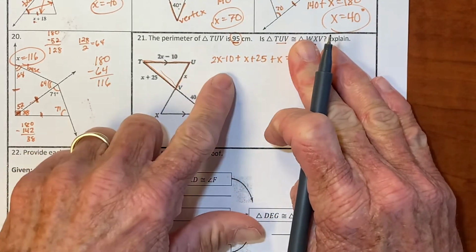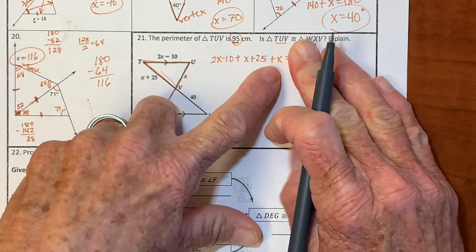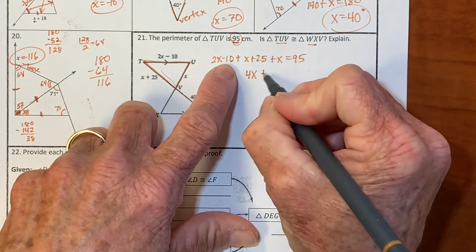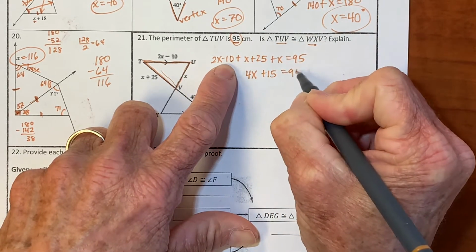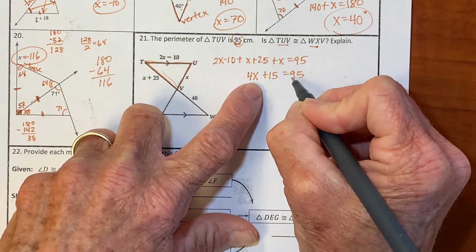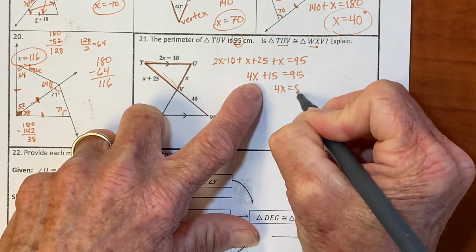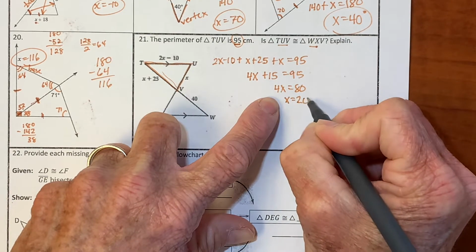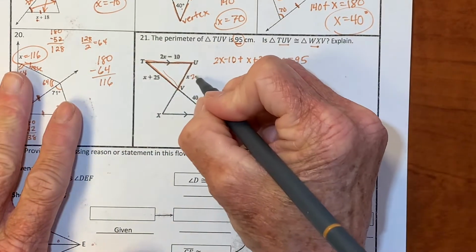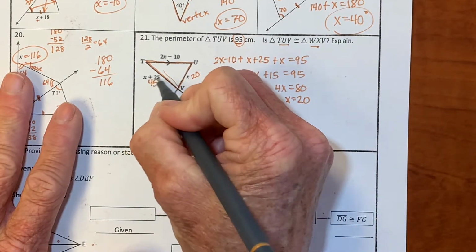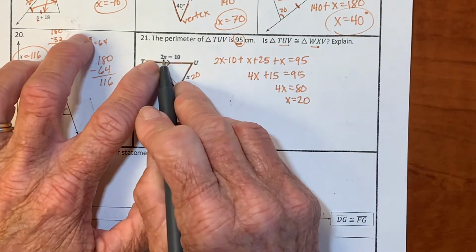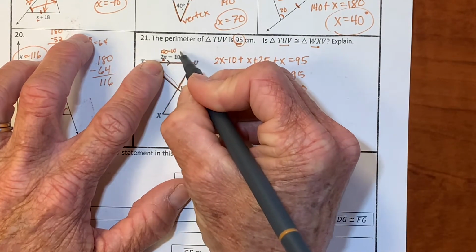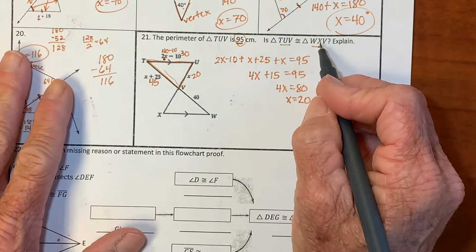Again, just grouping up like terms, 2x, 1x, and 1x. I have a total of 4 x's. A minus 10 and a positive 25 will be plus 15. Subtract 15 from both sides, and we get that 4x equals 80. Divide both sides by 4, and x is equal to 20. So this side is 20, this side is 45, and this side, 2 times 20 is 40 minus 10, or 30.